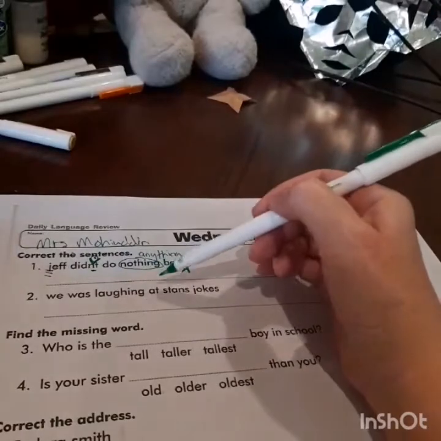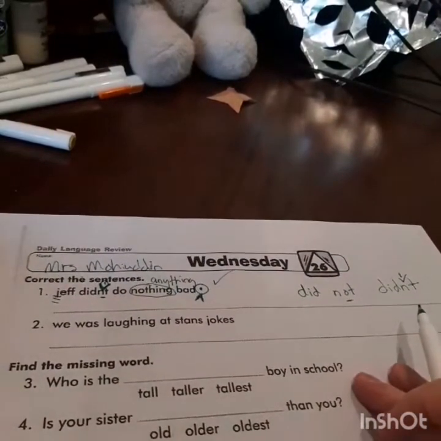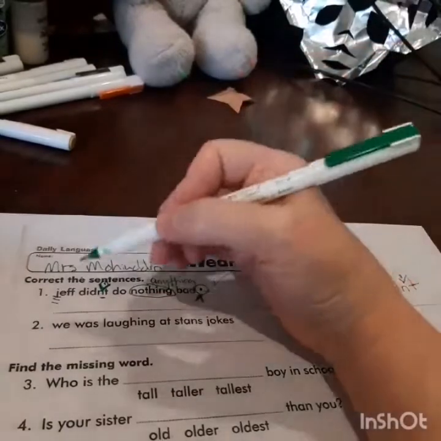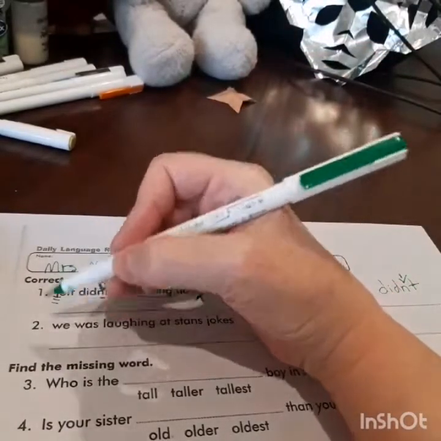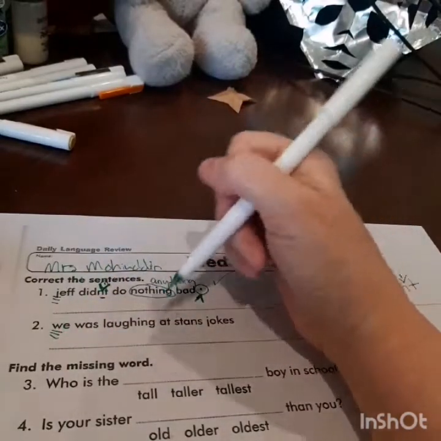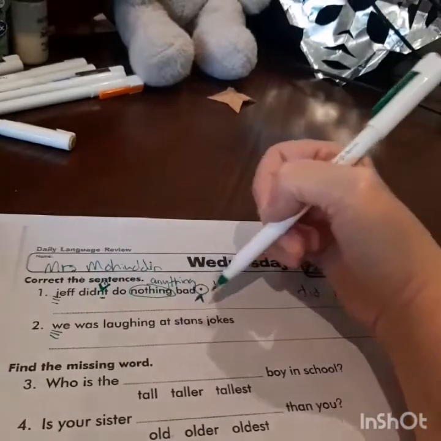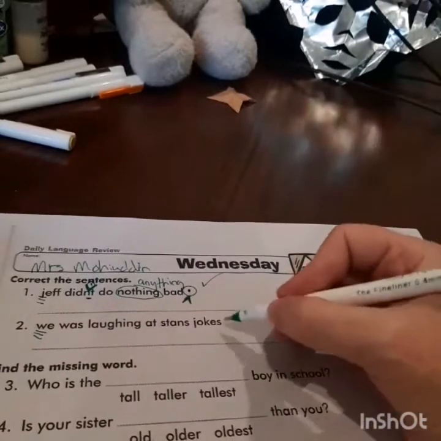We was laughing at Stan's jokes. Okay, that's good. I wish I'd heard Stan's jokes. Okay, first thing we do is the beginning of the sentence has to start with a capital letter. We put the three lines. Those are our editing marks. We was laughing at Stan's jokes. Okay, look at the end of the sentence.